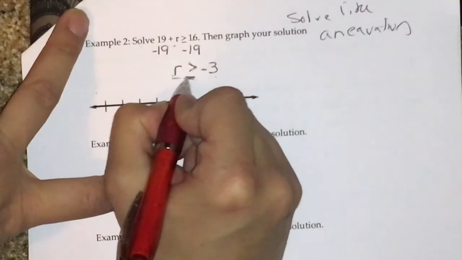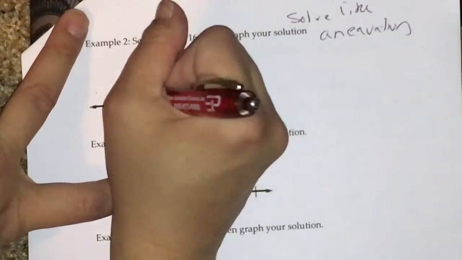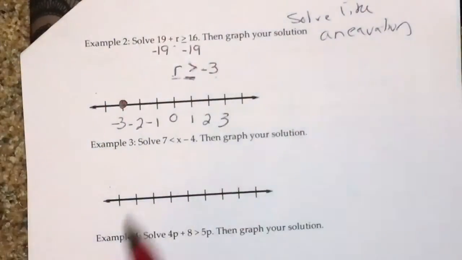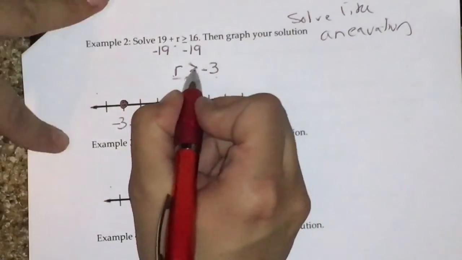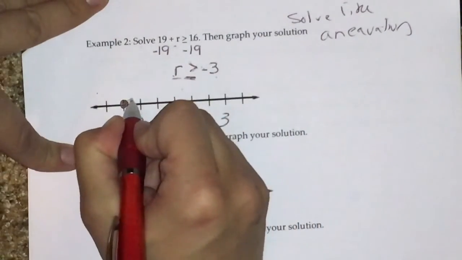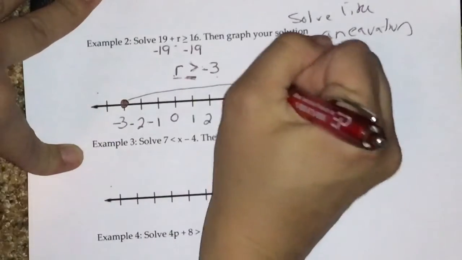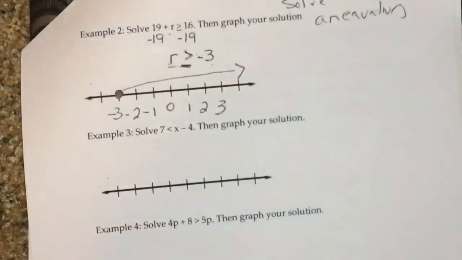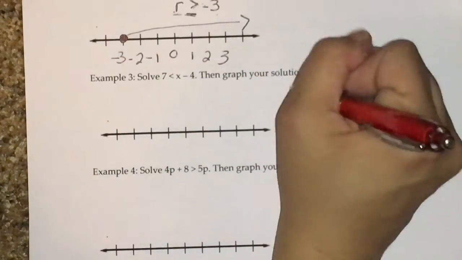So since it has that equals on it, it's going to be a solid circle. That means that negative 3 will satisfy this inequality. Since it's greater than, it's going to be going towards the positive numbers. And that would be your solution to your inequality. Moving on to example 3.